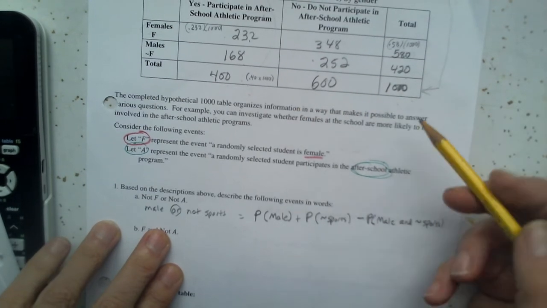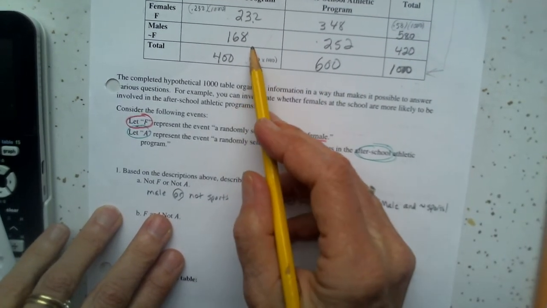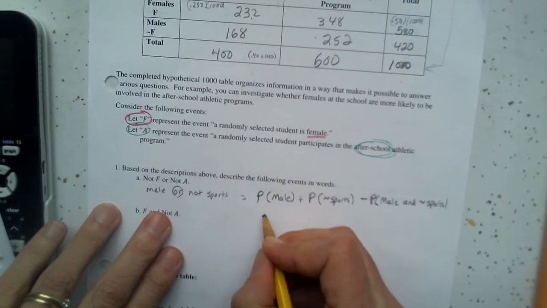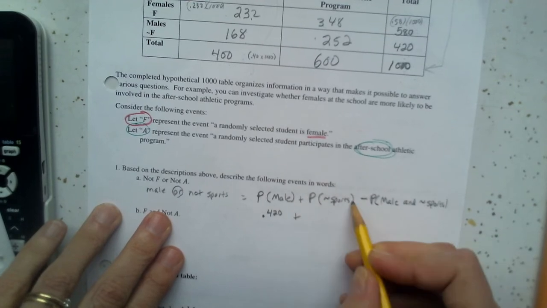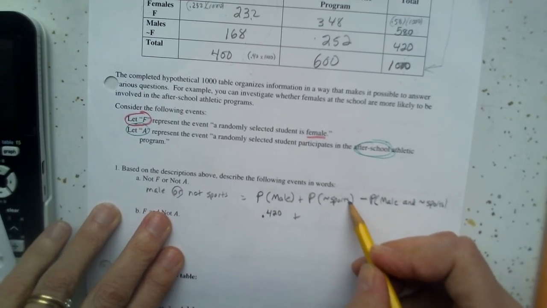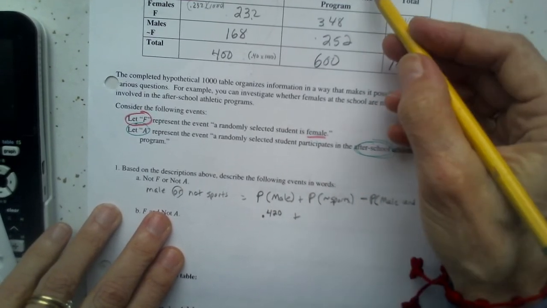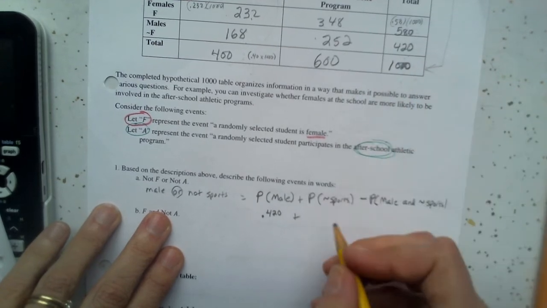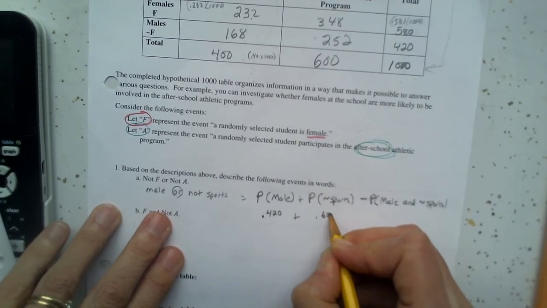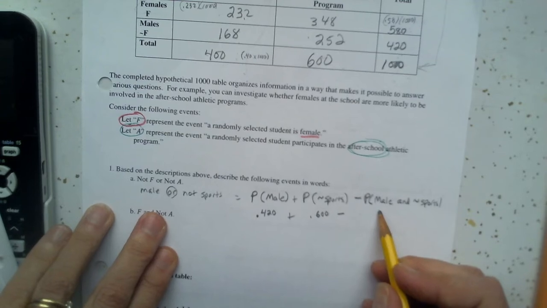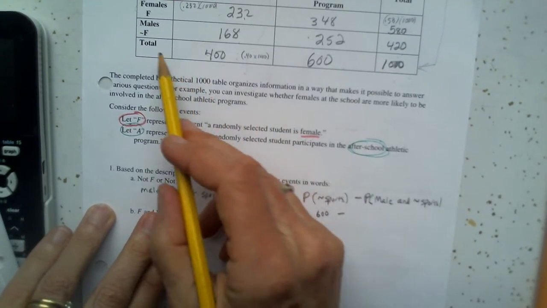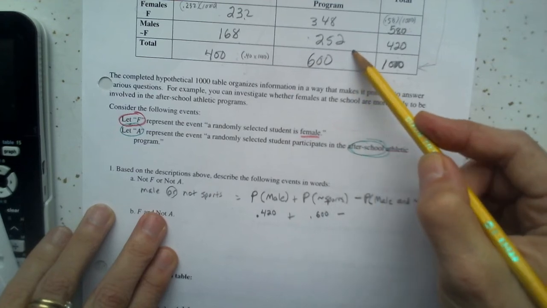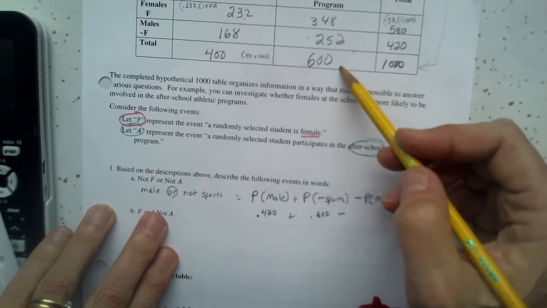The probability that somebody is male is 0.420, or 420 over 1,000. What's the probability that they do not play sports? Well, they do not play sports is 600 over 1,000, which is 0.600. And then you have to subtract out the probability that they are both male, which is this row, and they don't play sports, which is this column.